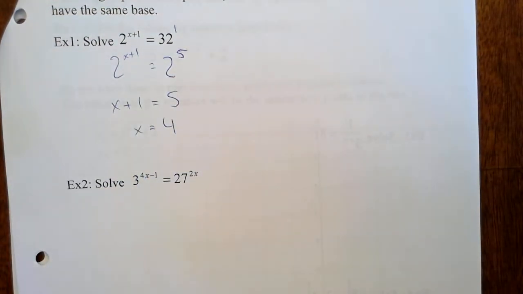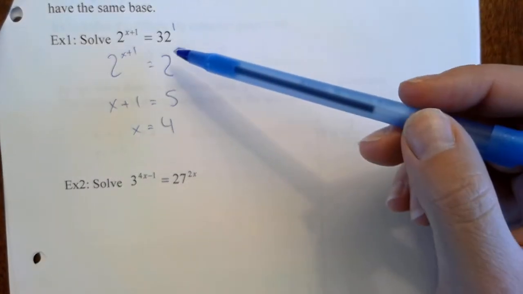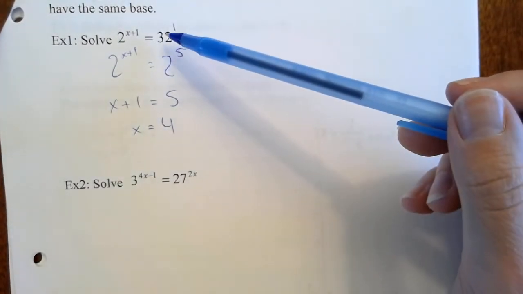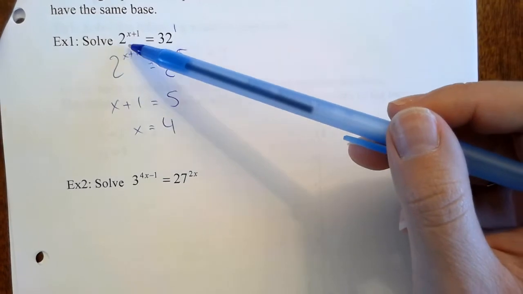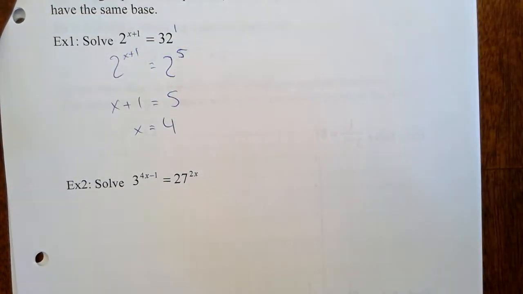So the name of the game here is to make the bases the same. In the future, we'll have a way to deal with it if the bases aren't the same. But for now, it's pretty simple algebra to make the bases the same and then look at how the exponents work.